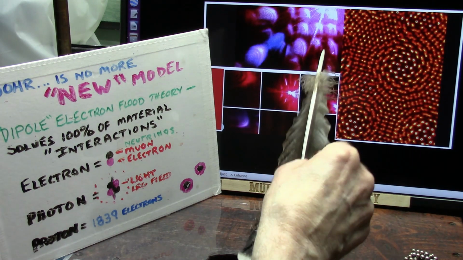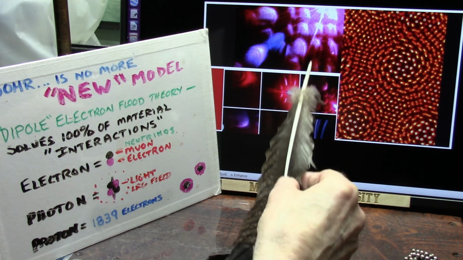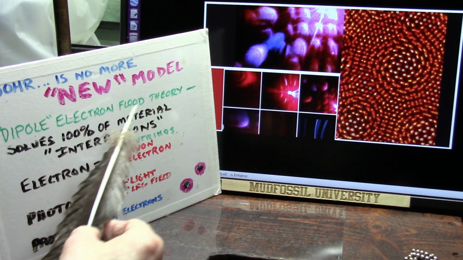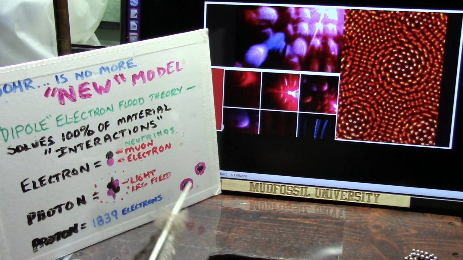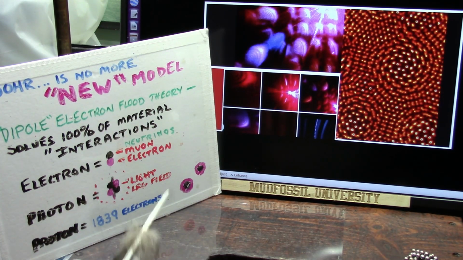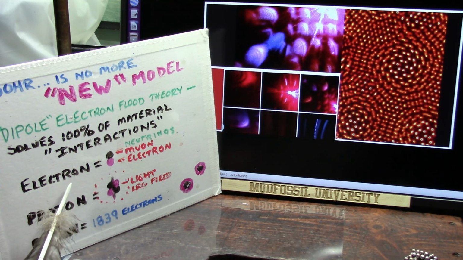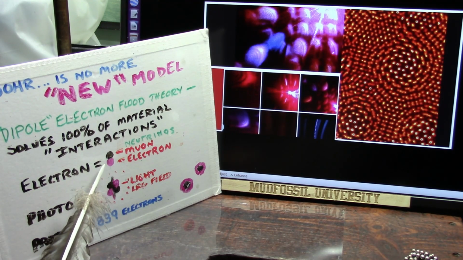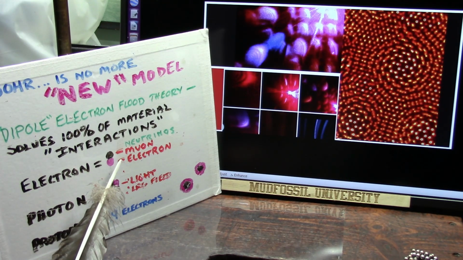No, these are illuminating. That's why we can pick up the luminosity. Now, this is the new model, which is my model of dipole electron flood theory, which means every particle that exists is a dipole, and they all turn into electrons, which will be a positive and a negative, basically attached together. So the electron is not just an electron.